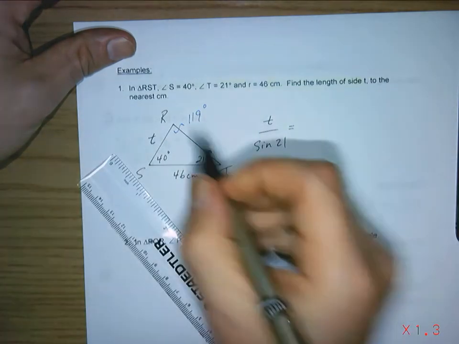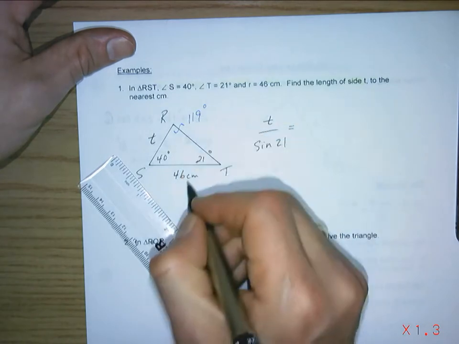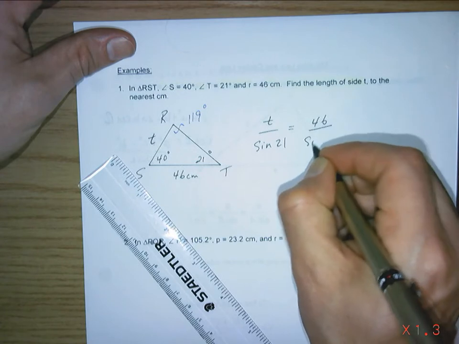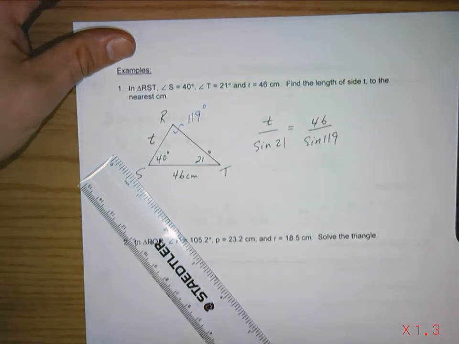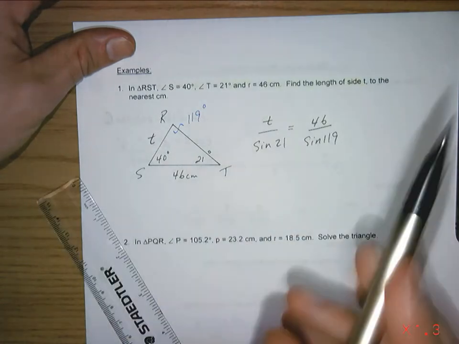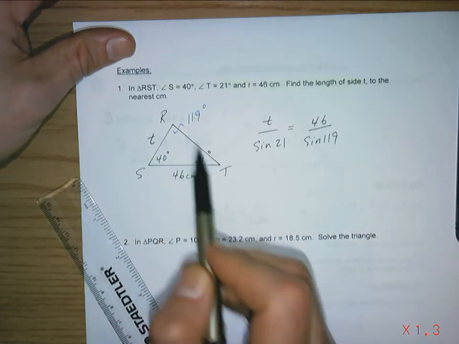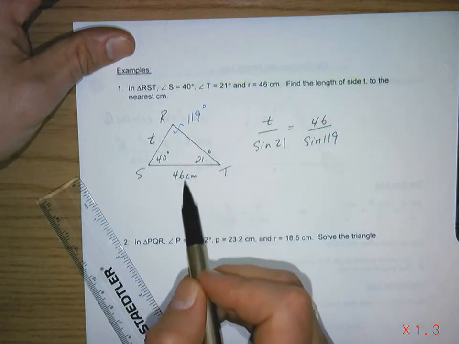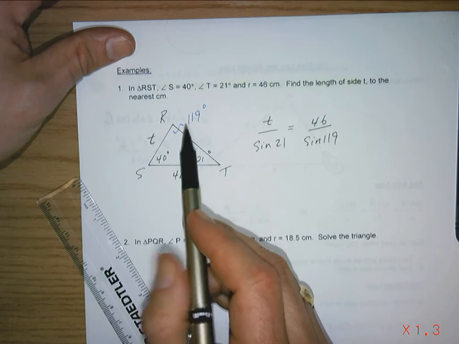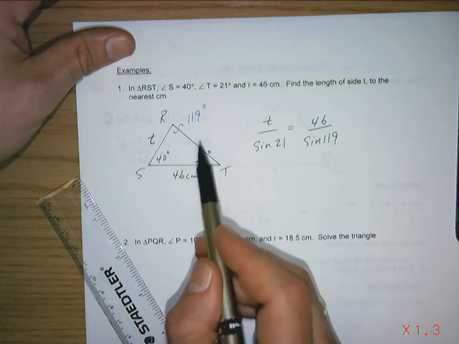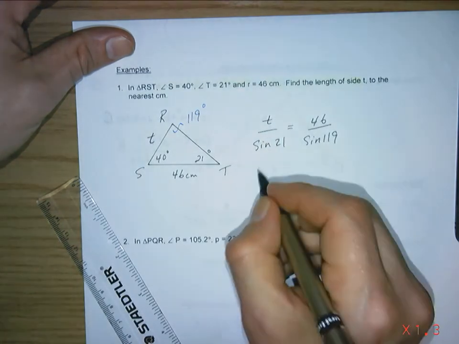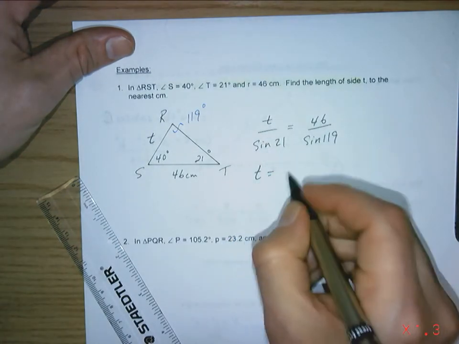What that means is I now know this angle, I know this side length, so I can say that t over sine of 21 is equal to 46 over the sine of 119. Now, let's work that out again. I'm using the sine law. This side divided by the sine of the angle opposite it will equal this side divided by the sine of the angle opposite it. Now notice I don't need this one. I only need two ratios and an equal sign to be able to solve. I'm going to solve for t. So we're going to rearrange this.